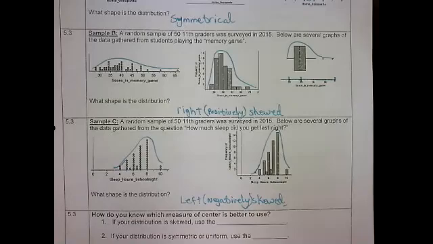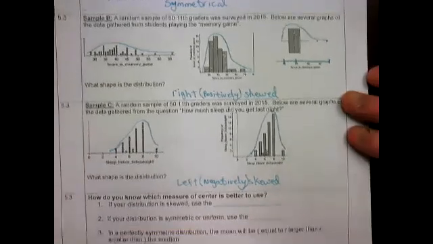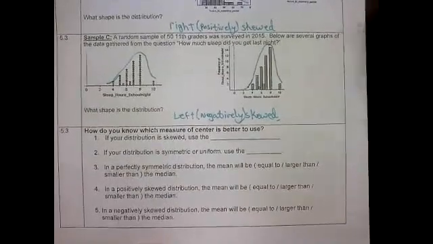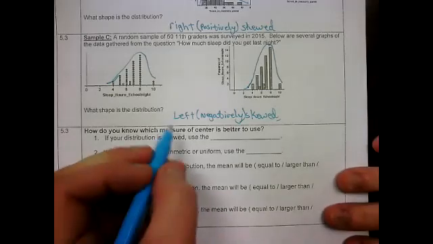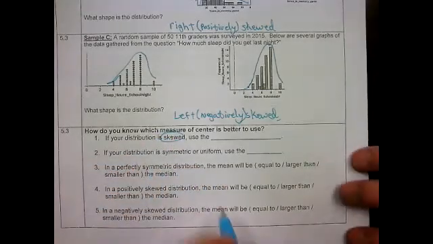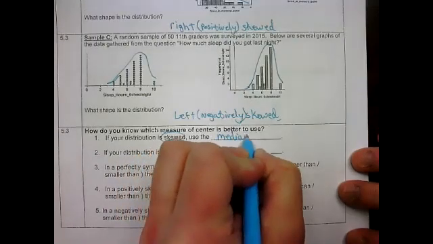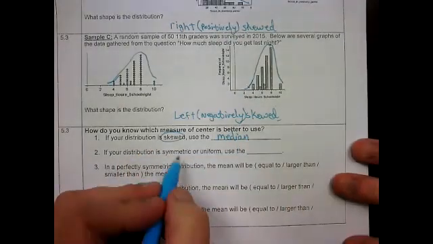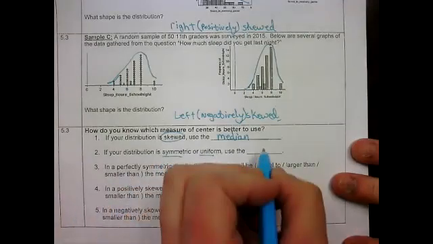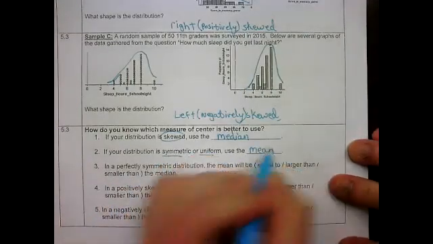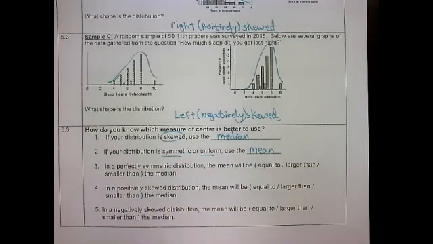When we look at these graphs, we can tell which measure of center is better to use, because sometimes median is better, sometimes mean is better. If your distribution is skewed, either right or left, you are going to want to use the median. If your distribution is symmetric or uniform, then you can use the mean or the average.